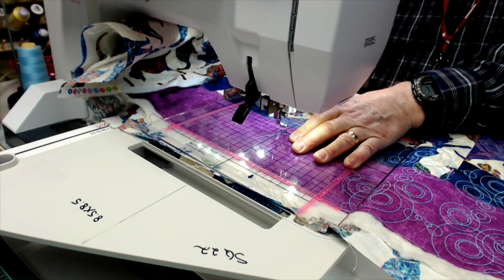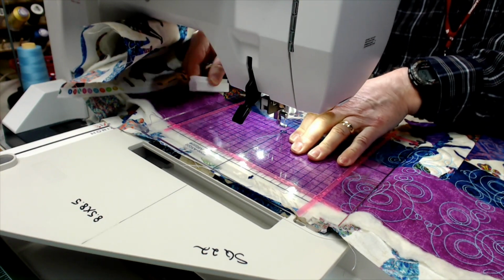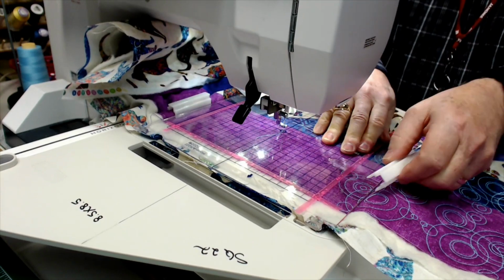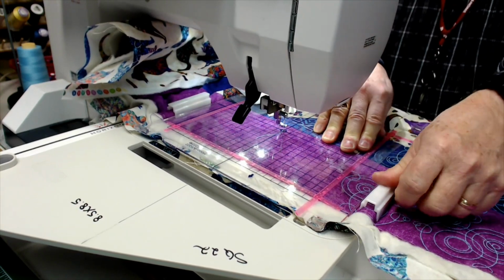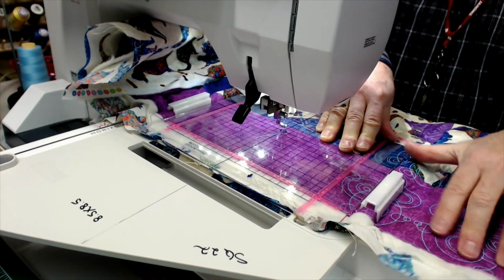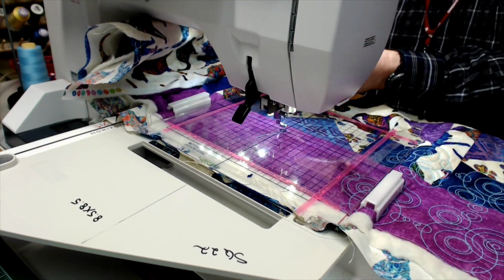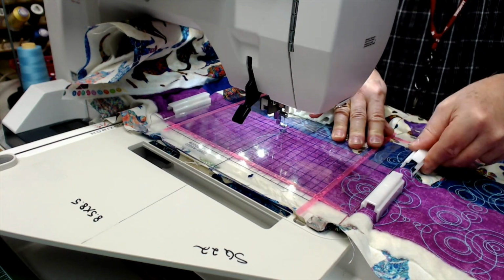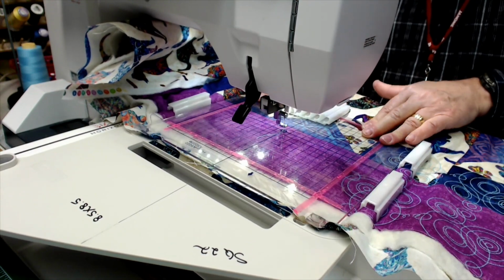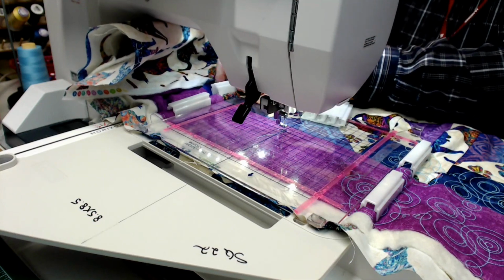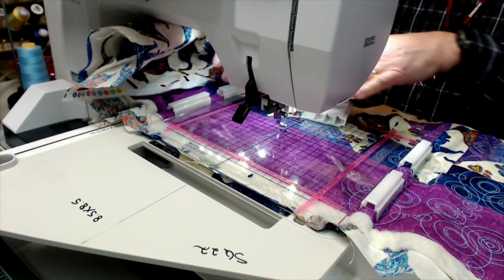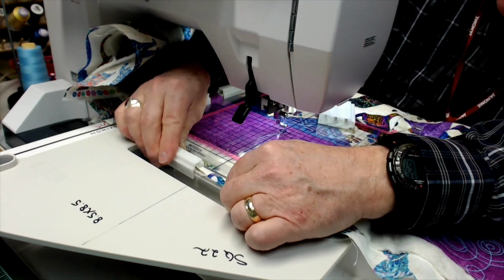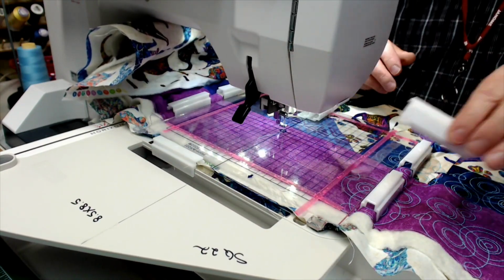Now this is where you've got to watch it, because your clamps will pull your fabric a little bit. So far, so good. Just checking my top again. Now again, I don't have a lot of material to clamp at the top, but it's enough.